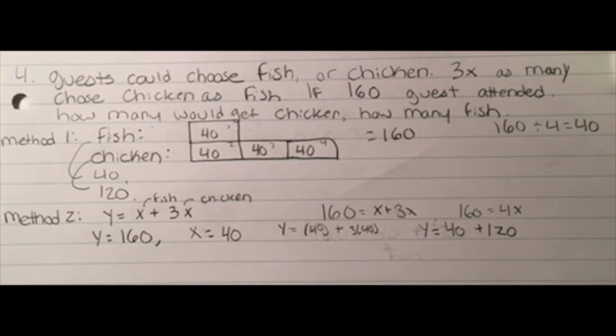I divided 160 by 4 and got 40. So I put 40 in each block, because each block has to equal the same number, and then I added those together. The fish only had 1 block, so 40 people would have gotten fish, and then chicken, there was 3 blocks, and 40 plus 40 plus 40 is 120.